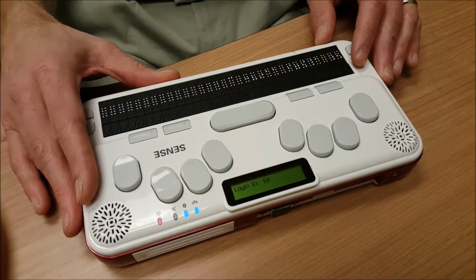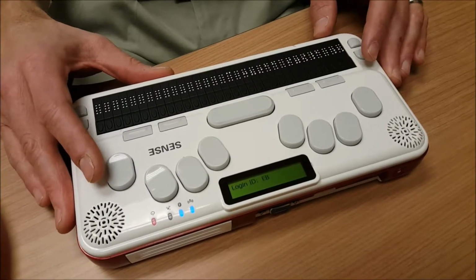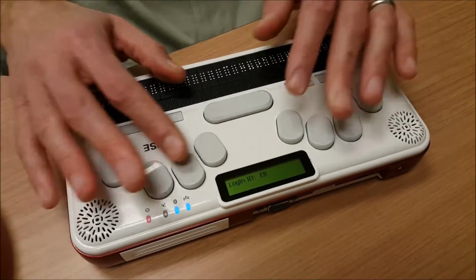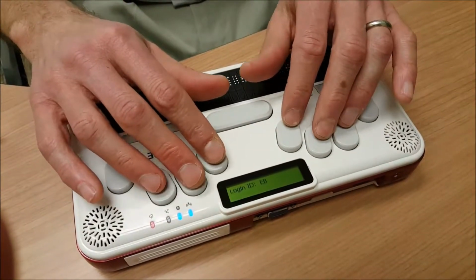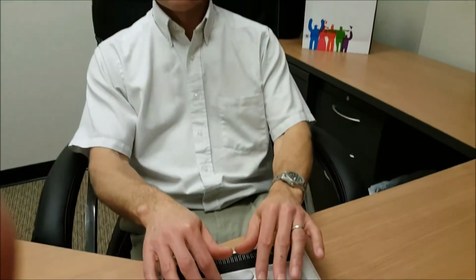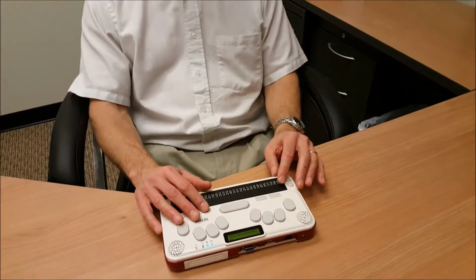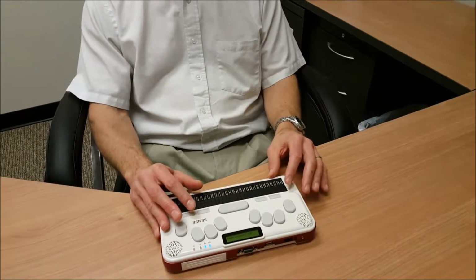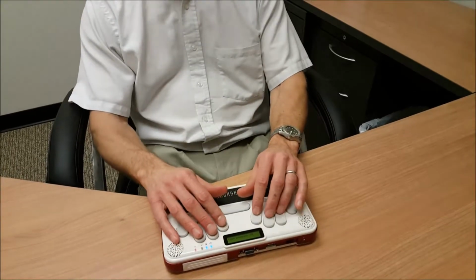Login ID. Edit box. If you have never logged into Bookshare before, you are prompted for your login ID. I'm going to type mine in now. I'm going to press the Tab key or Function key 3 and move to my password field. Login password. Edit box. And I'm going to type in my password.